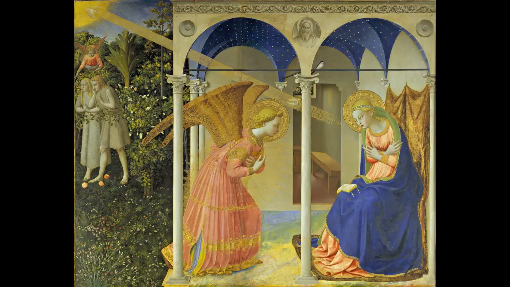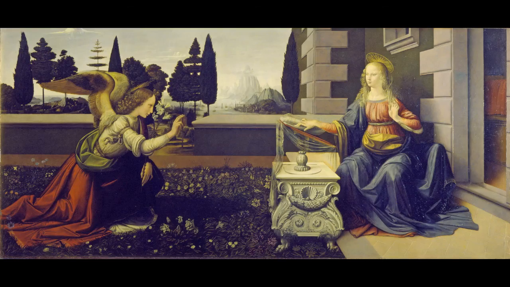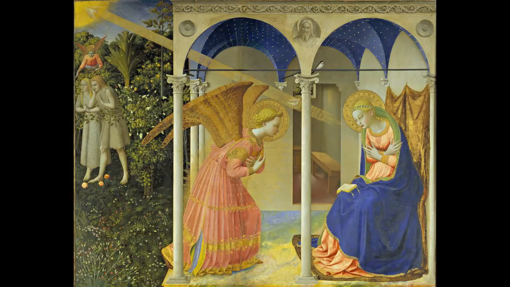Painted between 1425 and 1428, Fra Angelico's Annunciation evidences the emergence of a Renaissance aesthetic. Compared with Leonardo's painting, Angelico's composition is pictorially flat. However, the illusion of space in this Annunciation is somewhat opened up by the presence of natural light.